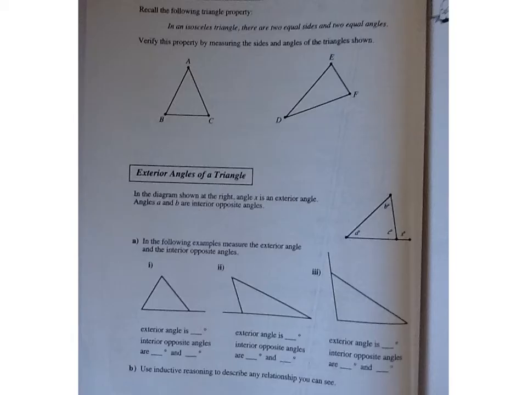Isosceles triangle means that two sides are equal. So these two sides are equal. Now, if you use a protractor, you can measure that these angles are also equal. So in this example, this side is equal and that side is equal, which means that this angle and that angle are equal. And the third angle is 180 minus the other angles, because angles in a triangle add up to 180.